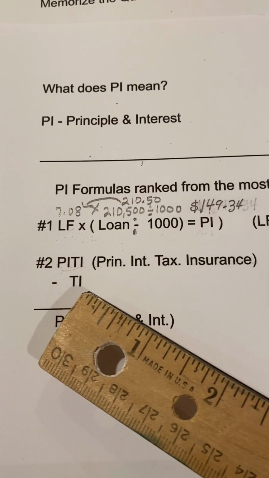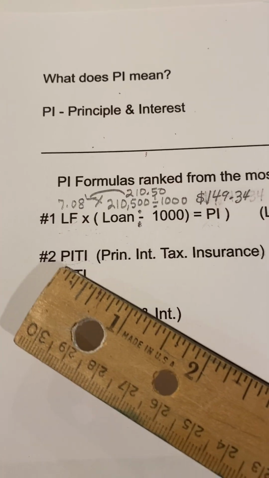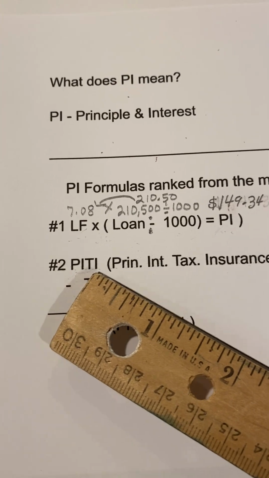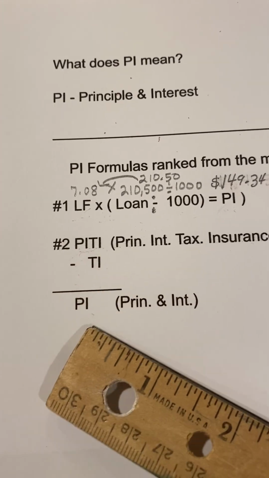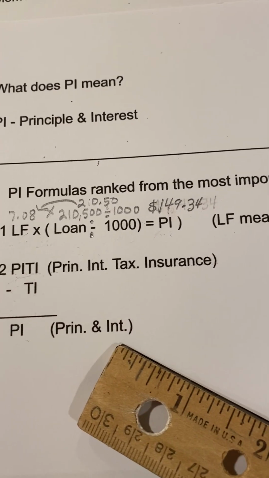Number 2, PITI minus the TI. PITI is principal, interest, tax, and insurance. Minus your tax and insurance equals your PI, your principal and interest.